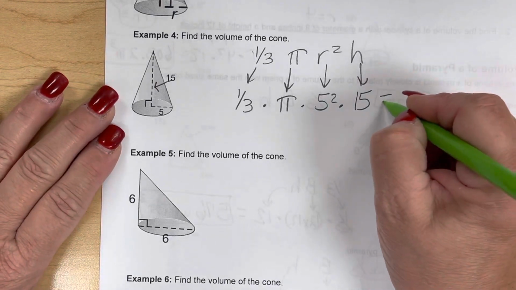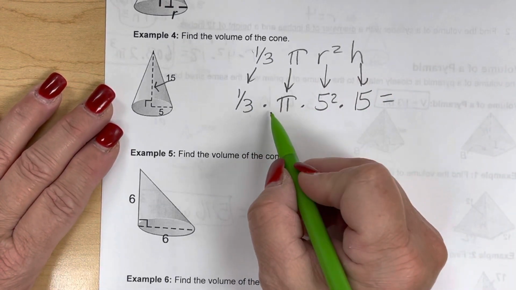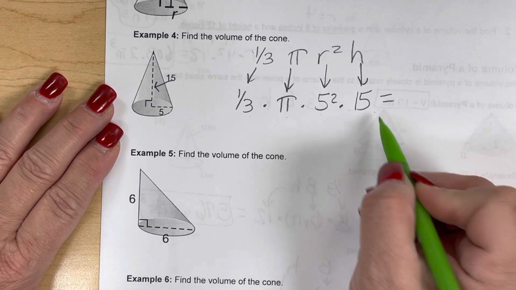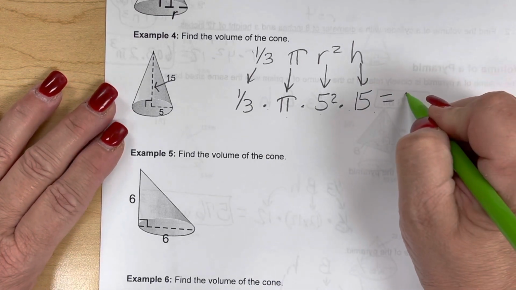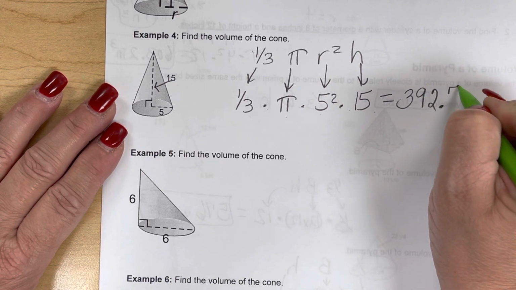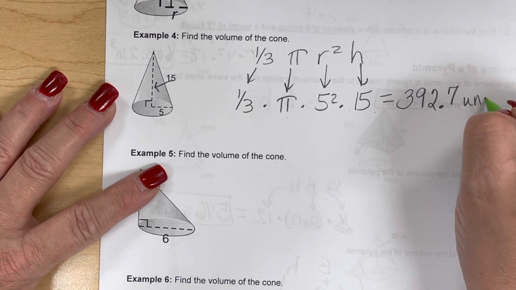Okay, so when you go through here, 1/3 times pi times radius squared times your height, which is 15, you will round that to the 10th, and you'll get 392.7 cubic units.